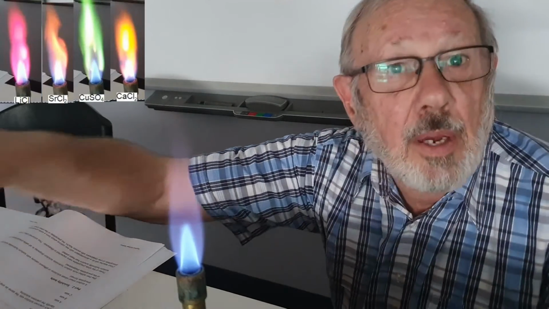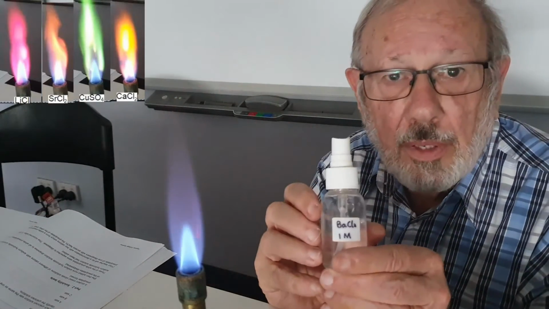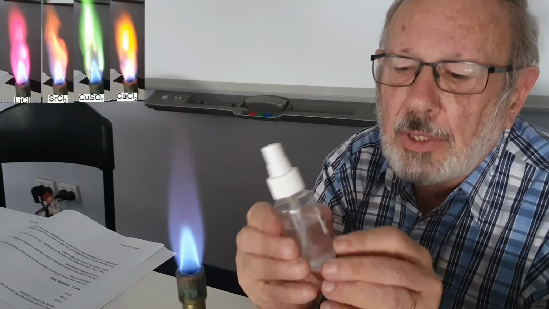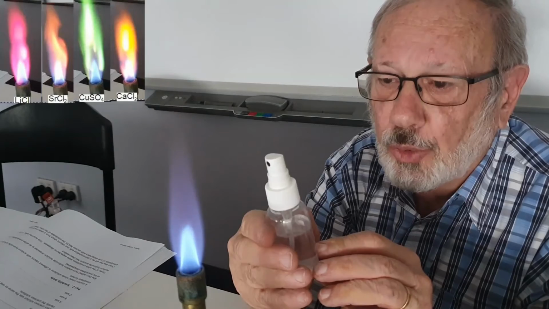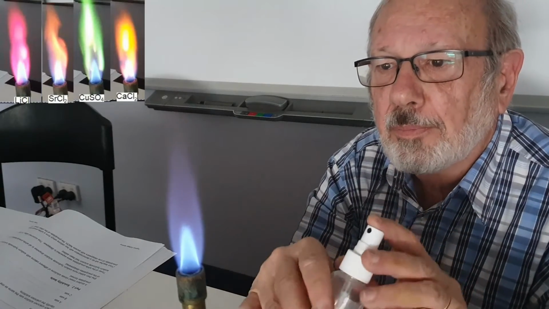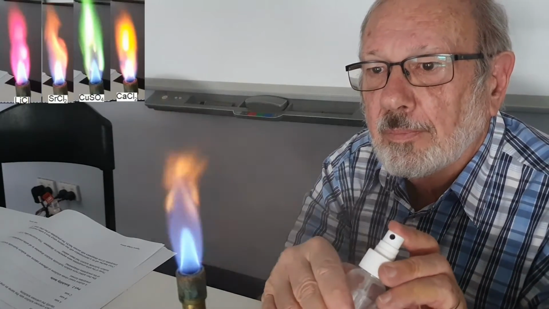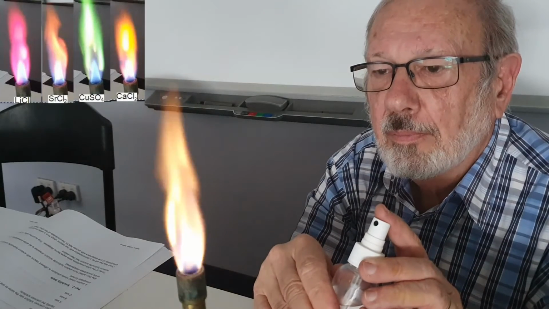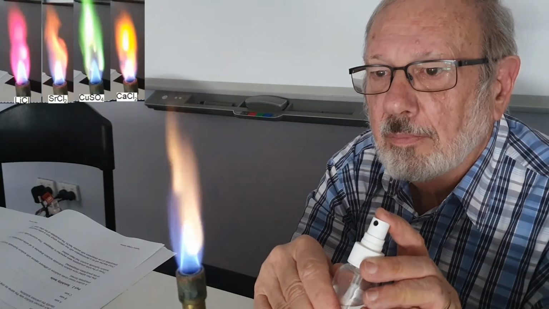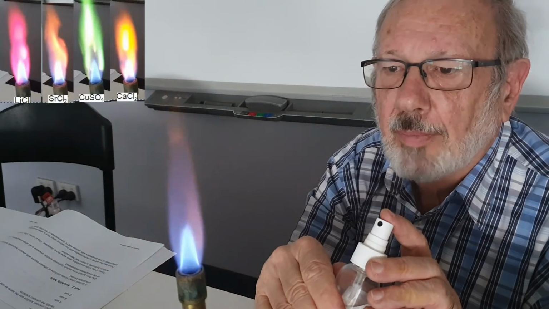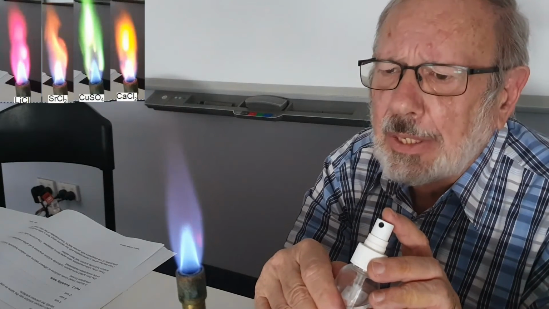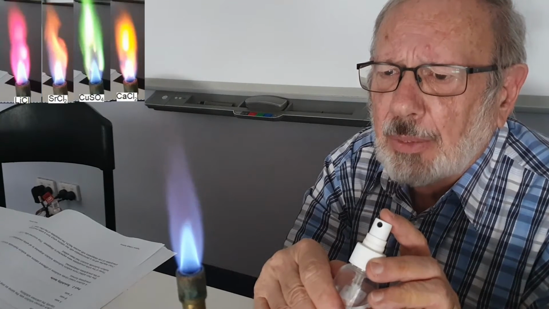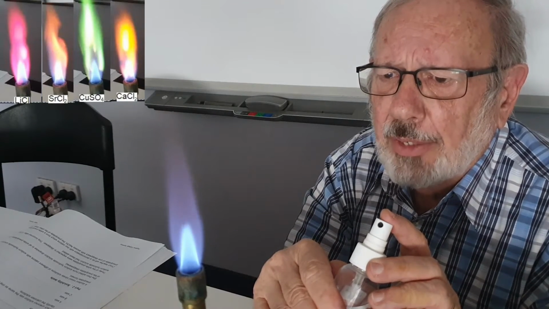So let's try now barium chloride, and barium chloride, as you can see or hope, is BaCl2. So I'm going to call that light green.